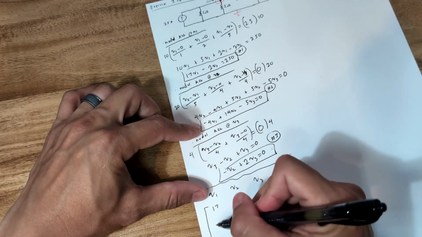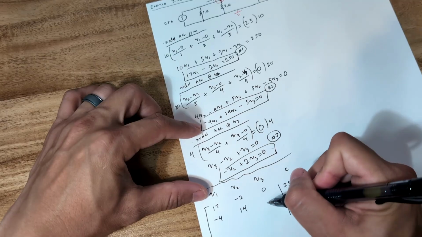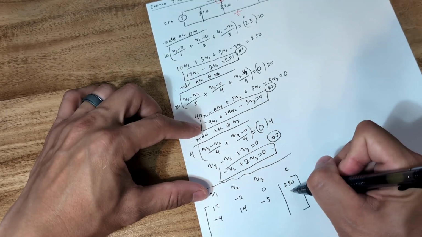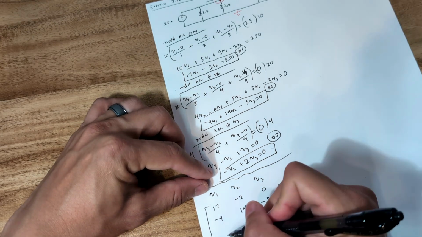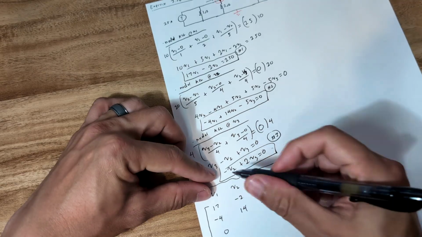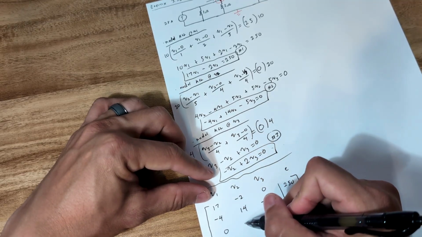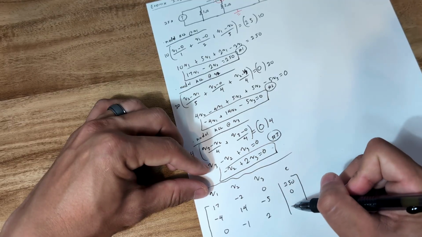For equation number 2, it's negative 4, and then 14, and then negative 5, and then 0. And then for the next equation, there's no V1, so the coefficient is 0, and then negative 1 for V2, 2 for V3, and then 0.